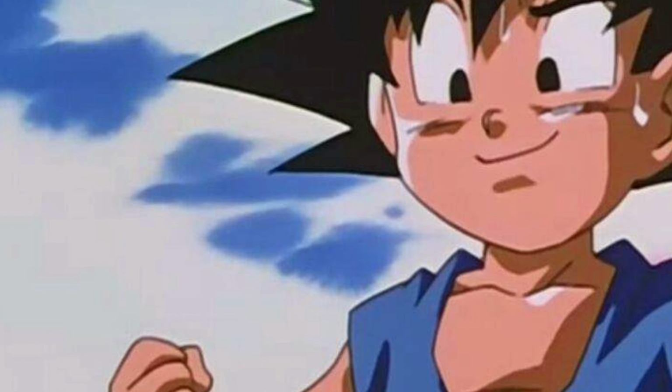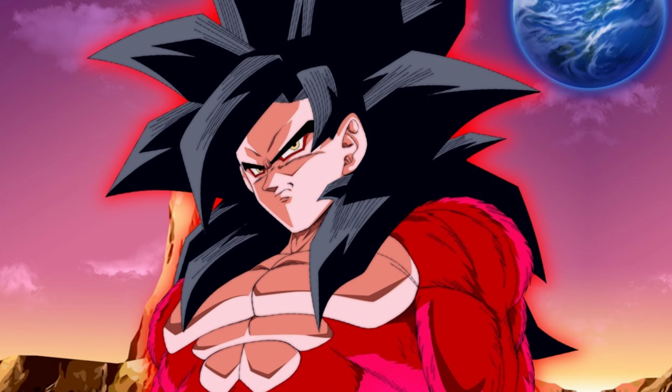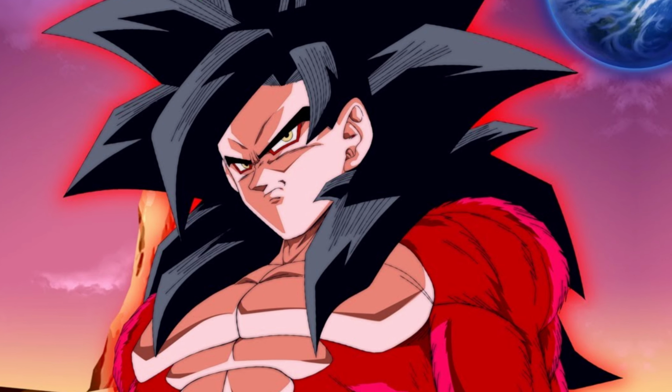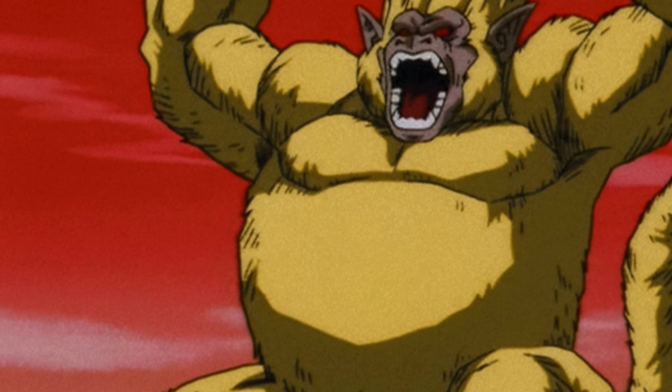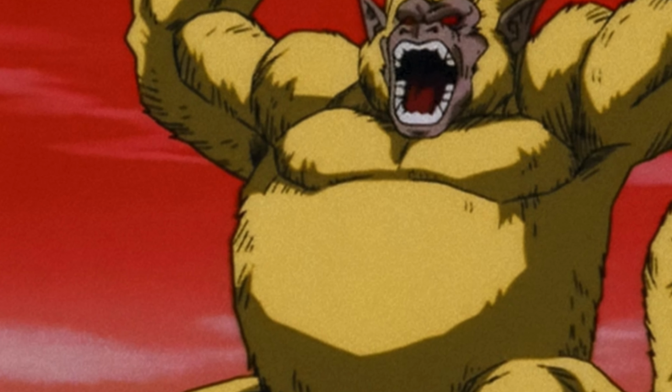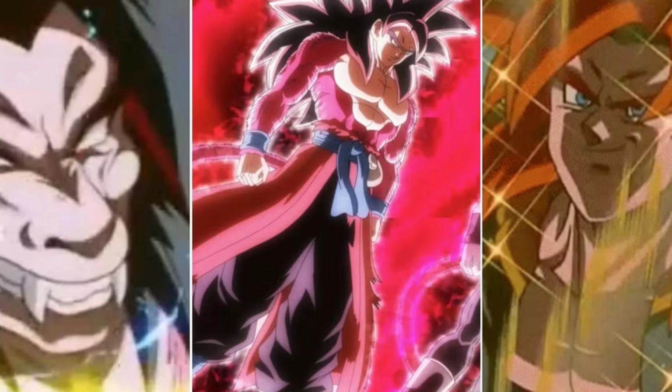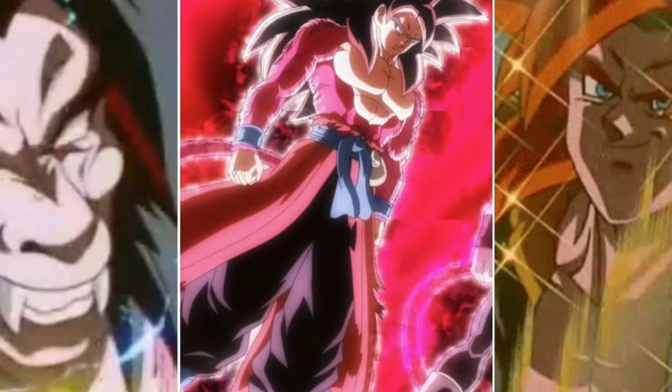He ends up unlocking Super Saiyan 4, a primal transformation that doesn't rely on divine ki, but instead draws from the original roots of Saiyan biology, the Great Ape form. Visually and tonally, SSJ4 is raw, grounded, and full of that wild power the early Z arcs carried.